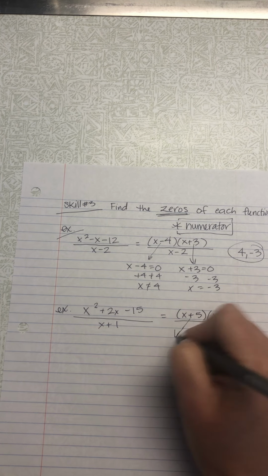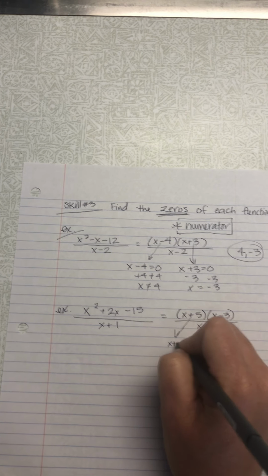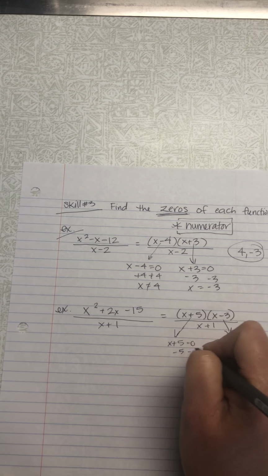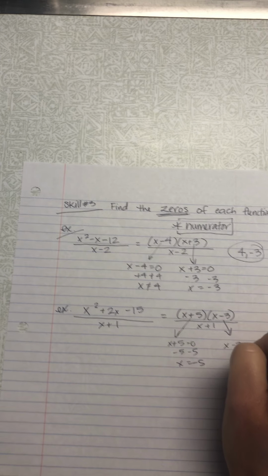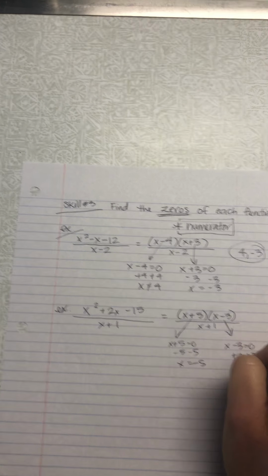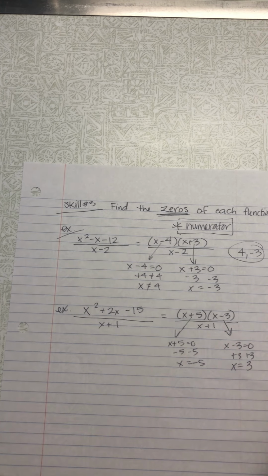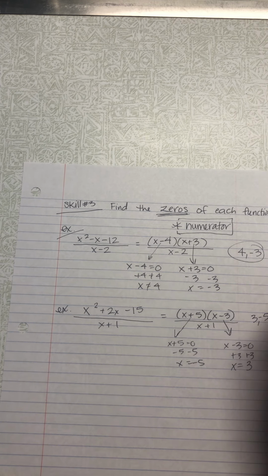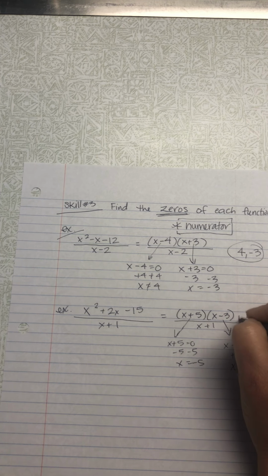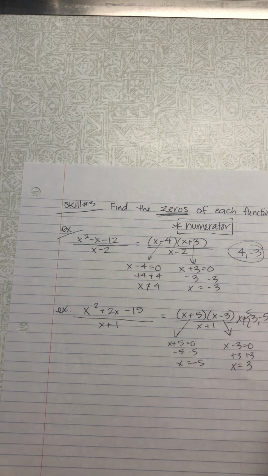The top, x plus 5 equal to 0 gives us negative 5. x minus 3 gives us x equals 3. So for our answer here, we don't want 3 or negative 5. Okay.